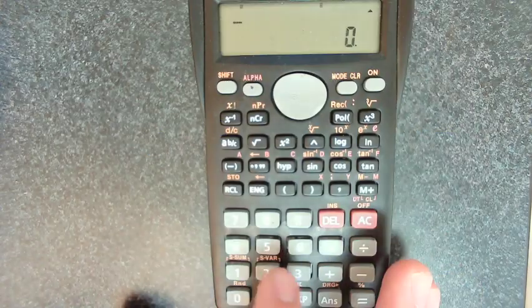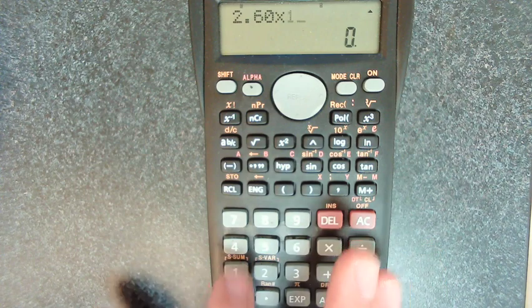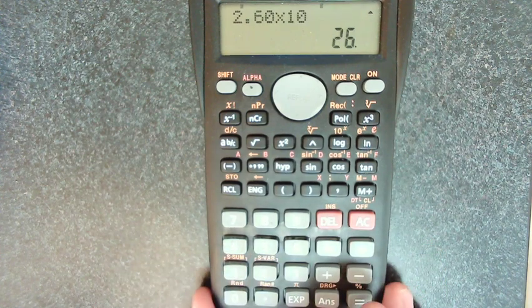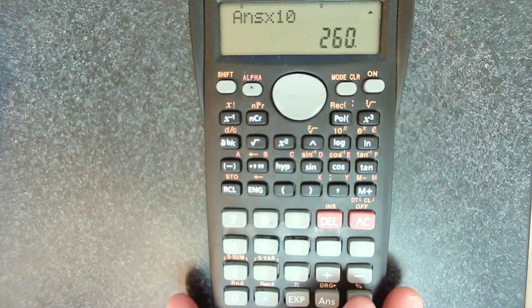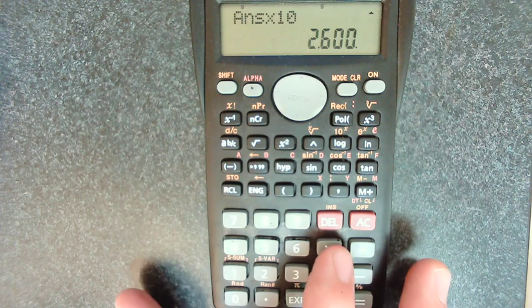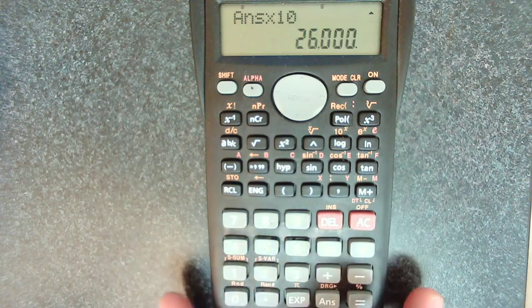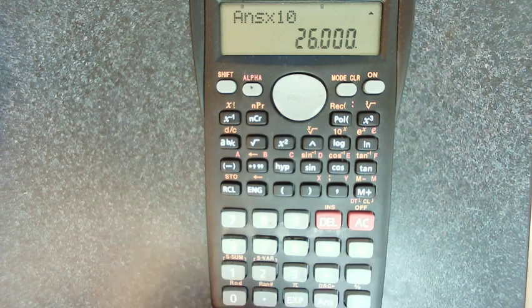Okay, so here we are on our calculator. Let me enter this as 2.60, and then I'm going to times it by 10. Notice the decimal place moved over once, times 10, it moved over again, times 10, moved over one more time, and then lastly, now we're at 26,000. So timesing it by 10 4 times really is equivalent to moving the decimal place 4 places to the right.